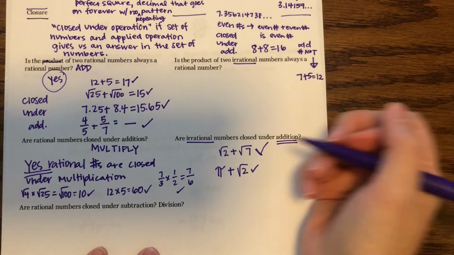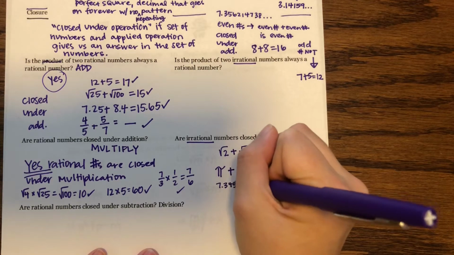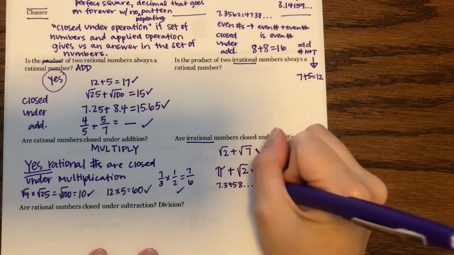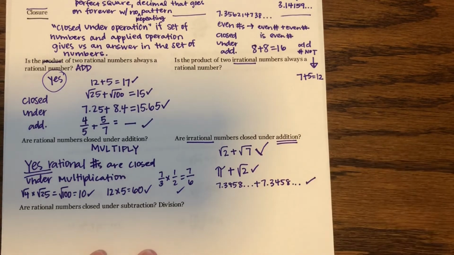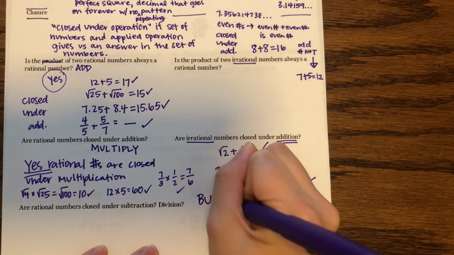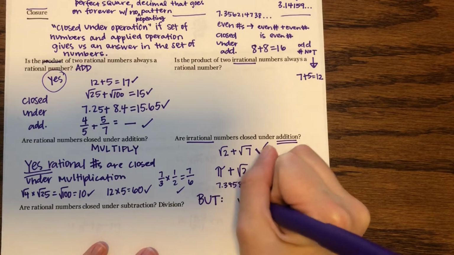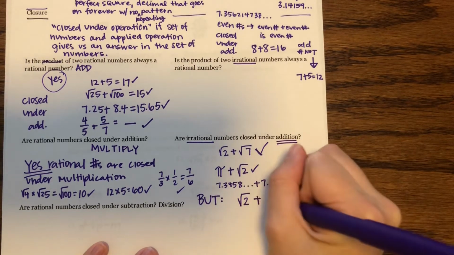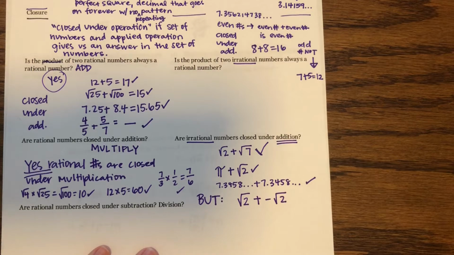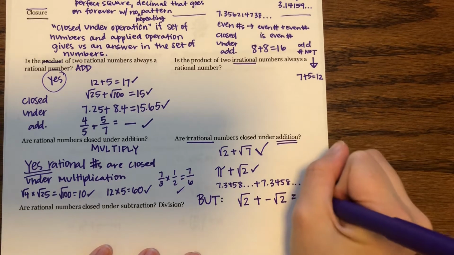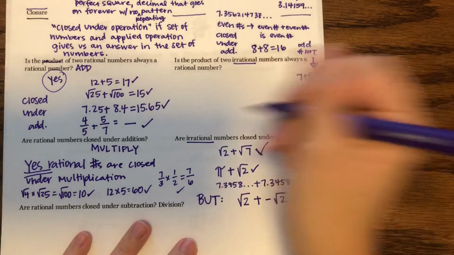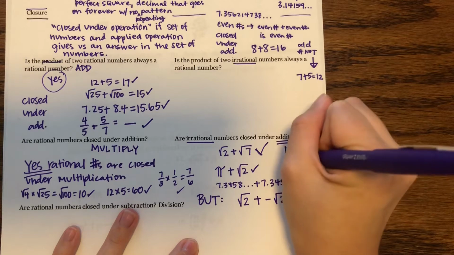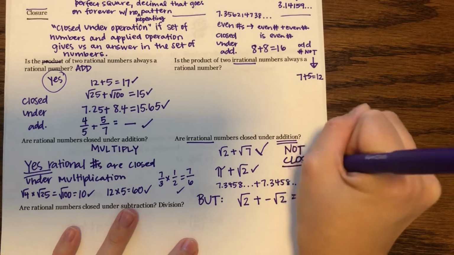So, and I mean, if we did 7.3458 plus 7.3458, it's going to go on forever, so yes, that's going to be irrational. But what about the square root of 2 plus the negative square root of 2? That's going to give us 0, and that is not an irrational number. Okay, so irrational numbers are not closed under addition.